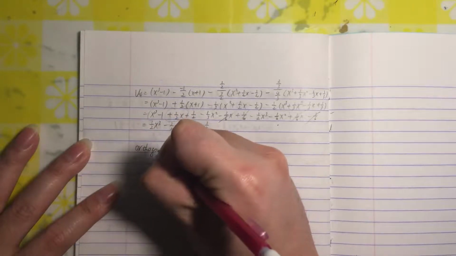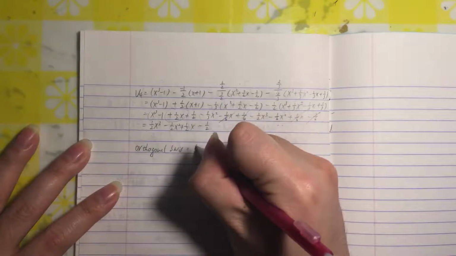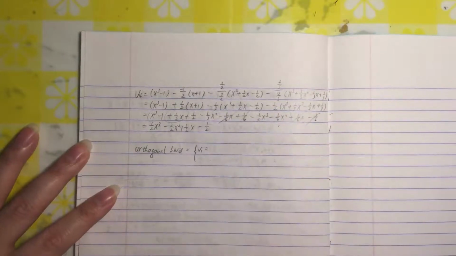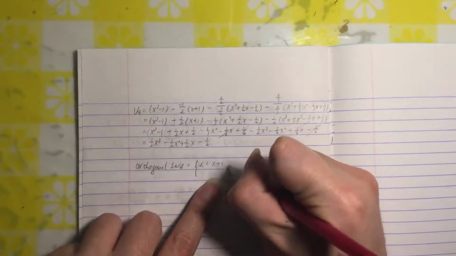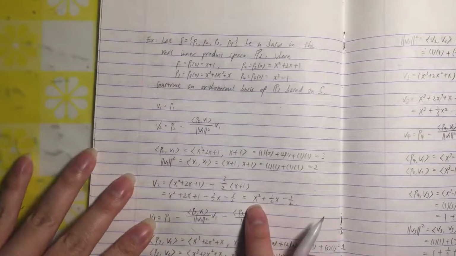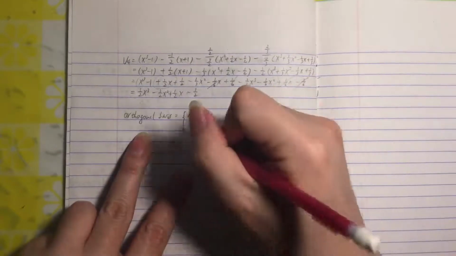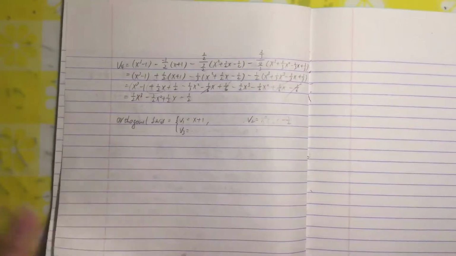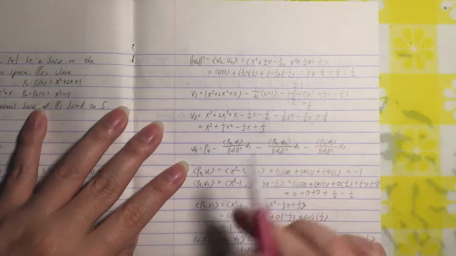So the orthogonal basis is V1, V2, V3, V4. V1 is the same as P1, which is s plus 1. V2 is this vector, s squared plus half of x minus half. V3 is this vector, s cubed plus 1/3 of x squared minus 1/3 of x plus 1/3.